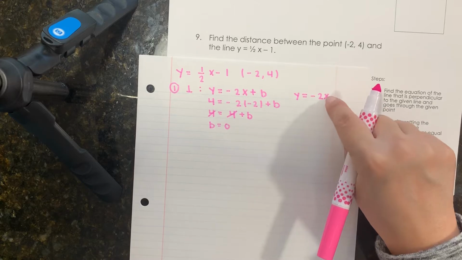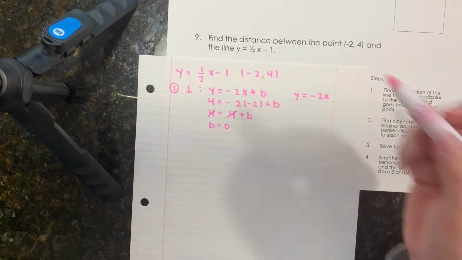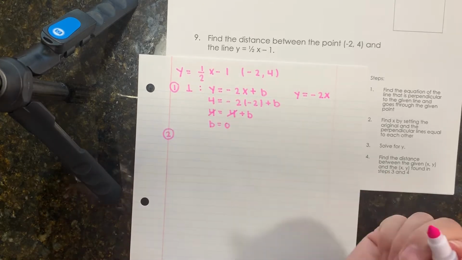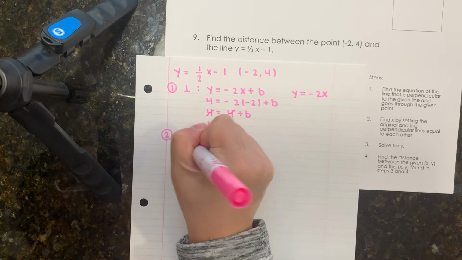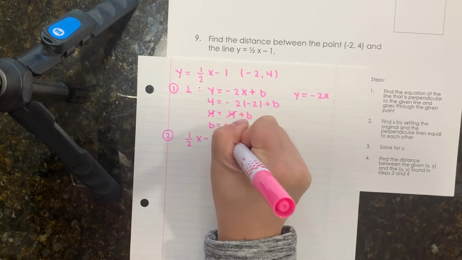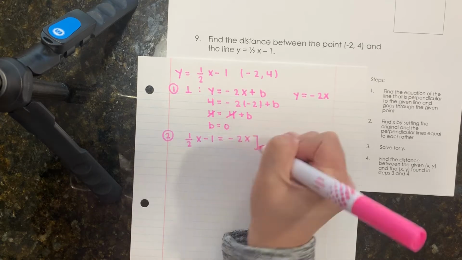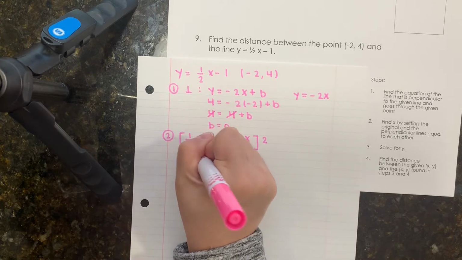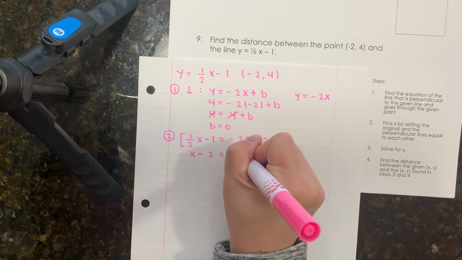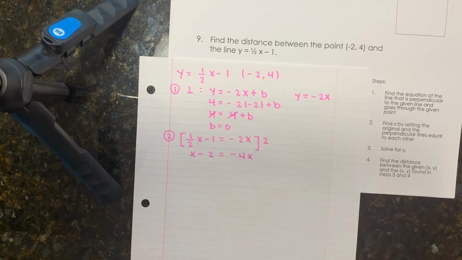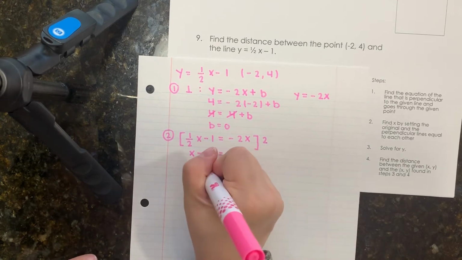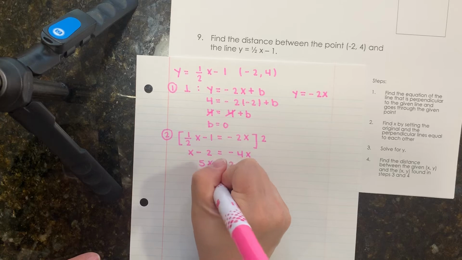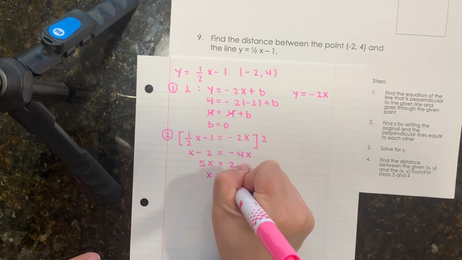Step 2 is to solve for x. We're finding out where this line is crossing this line, at what point. So you're going to set this line equal to this line. So step 2 would be set the two y's equal to each other. So I have 1/2 x minus 1 is equal to -2x. Now, if you want to get rid of that fraction, you're going to multiply the whole thing by 2. That would give you x minus 2 equals -4x. Now, if you move the x to the left-hand side, I get 5x. Move the 2 to the other side gives you 2. Which means that it's going to cross at the coordinate x is equal to 2/5.